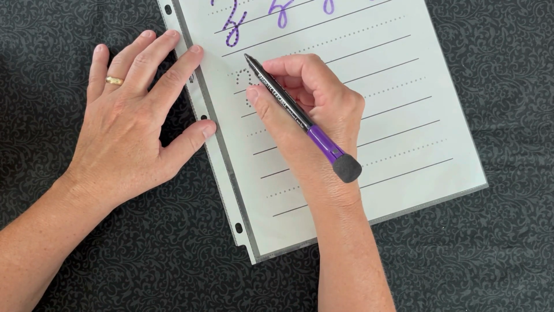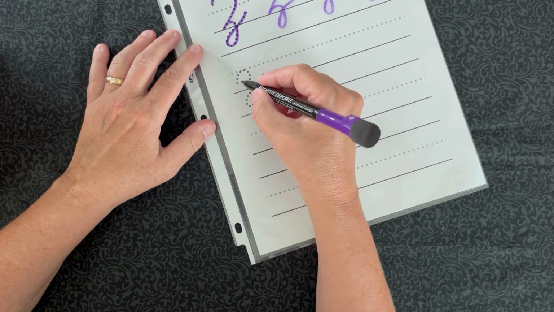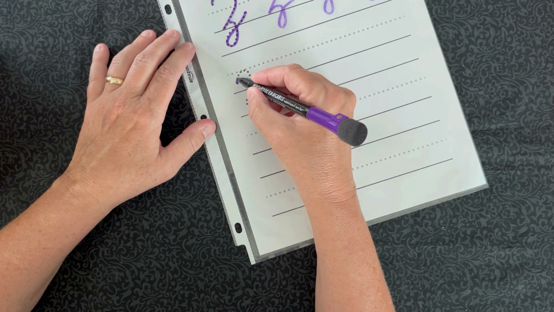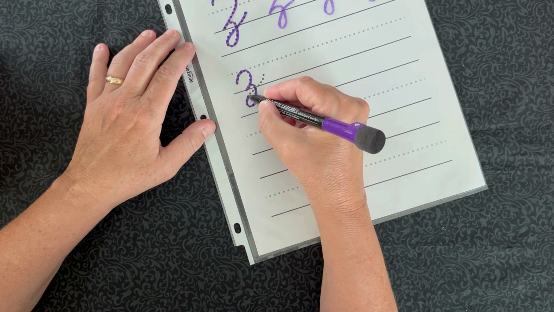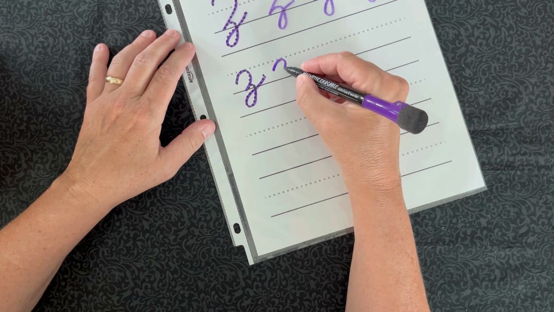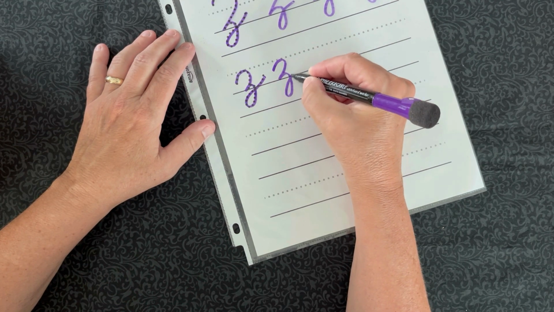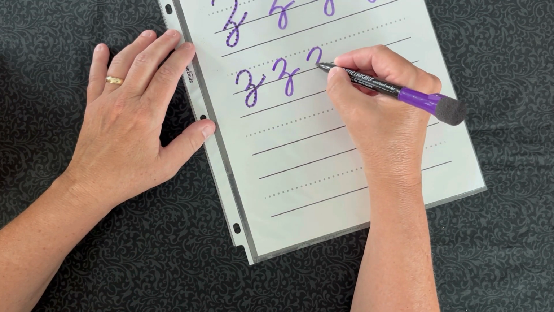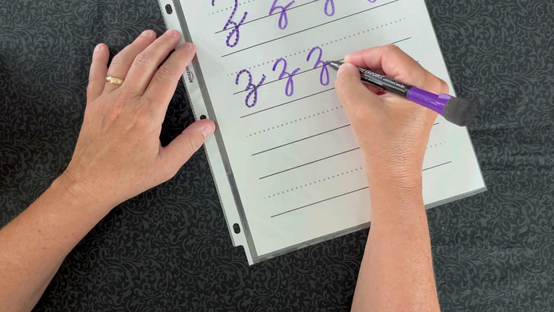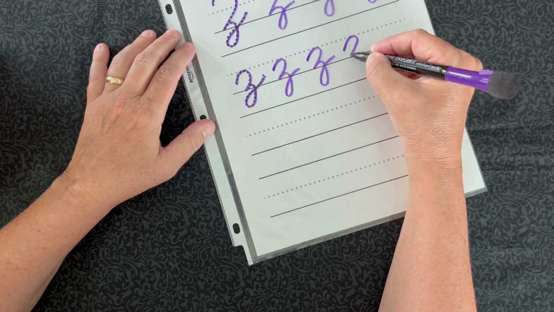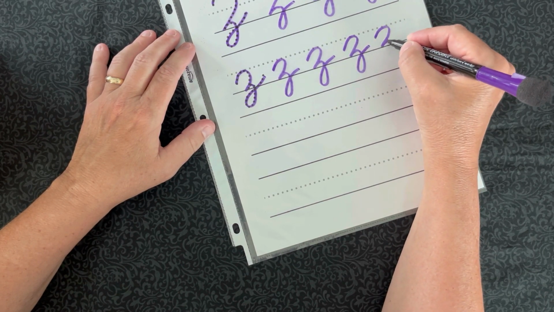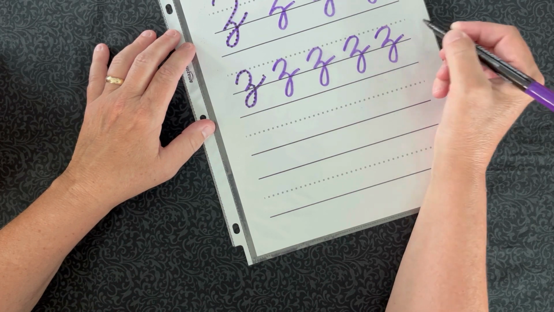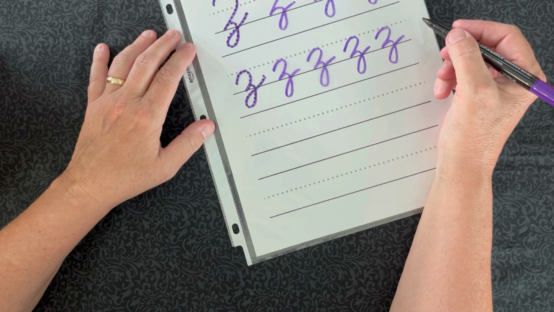Lowercase z, keeping it below that dotted line. So little curve, down, little bump, loop, tail. You've completed the letters T through Z.